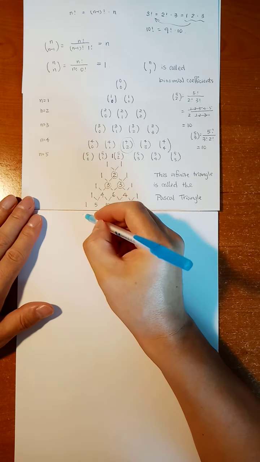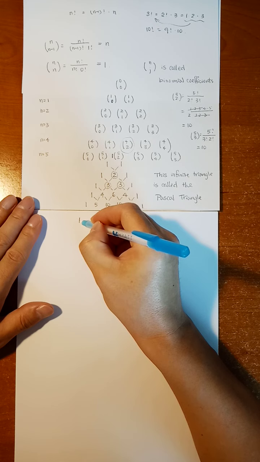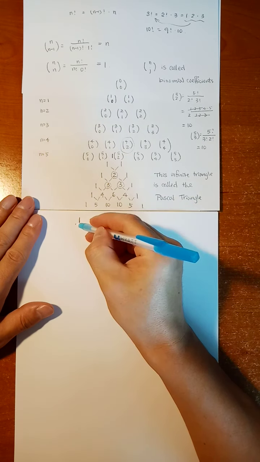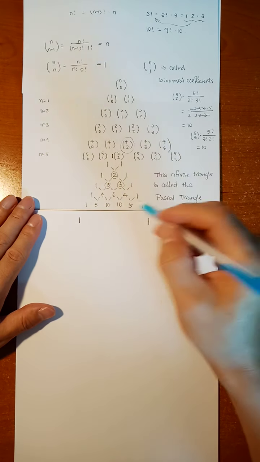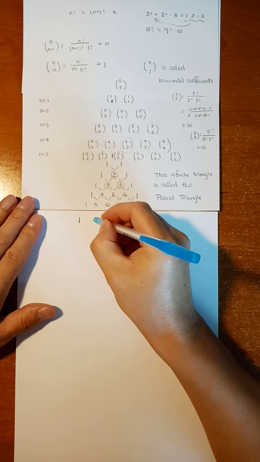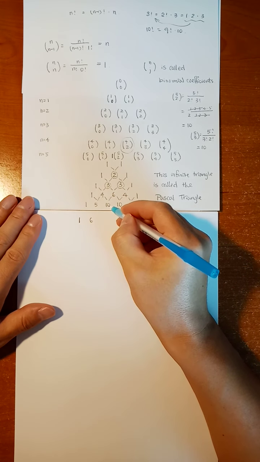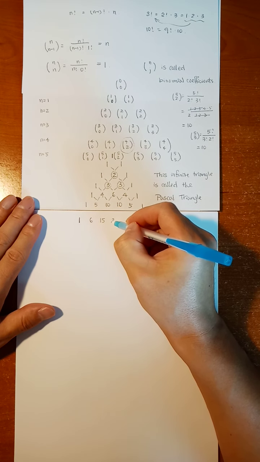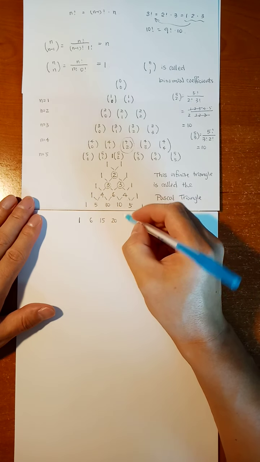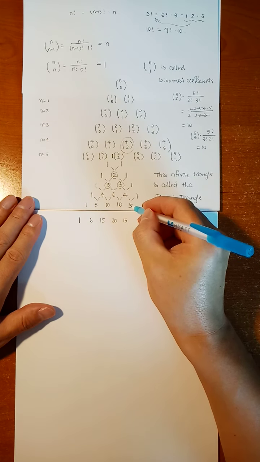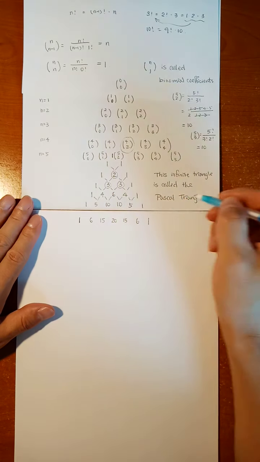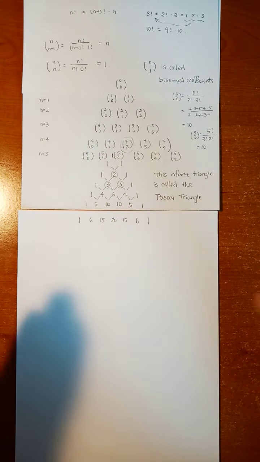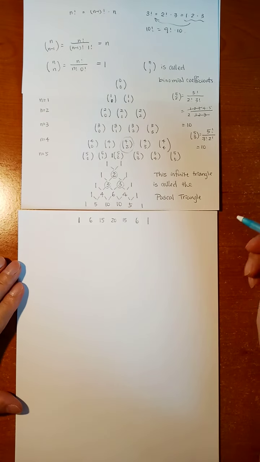Let's talk about the 6th level, for example. Follow the pattern. The left side is 1. The right side is 1. 1 plus 5 is 6. 5 plus 10 is 15. 10 plus 10 is 20. 10 plus 5 is 15. 5 plus 1 is 6. This is supposed to be the next level. Okay? So what is the next level?